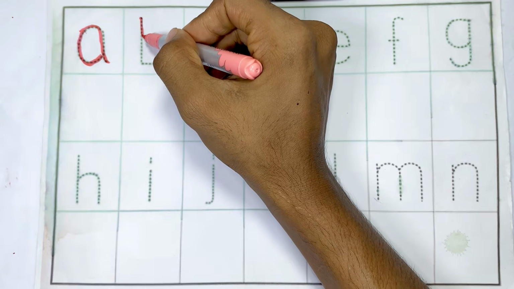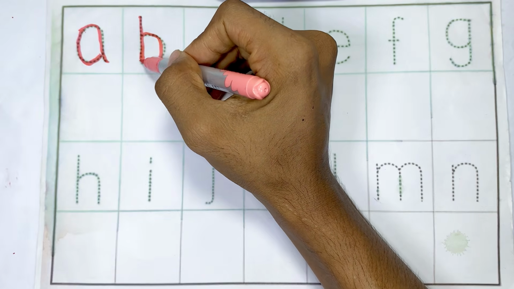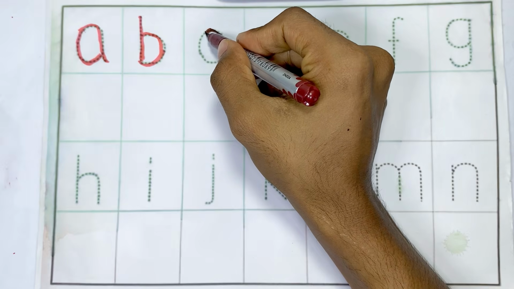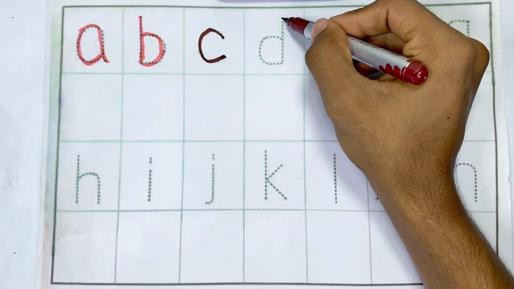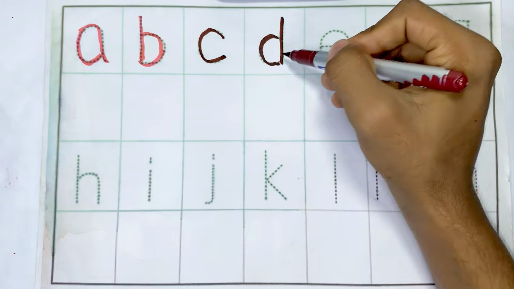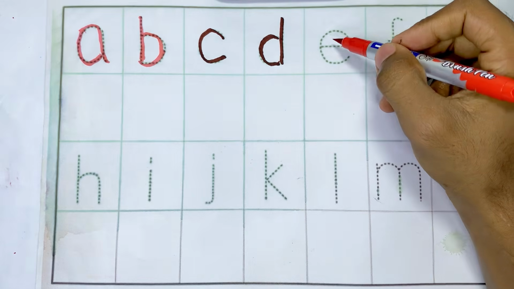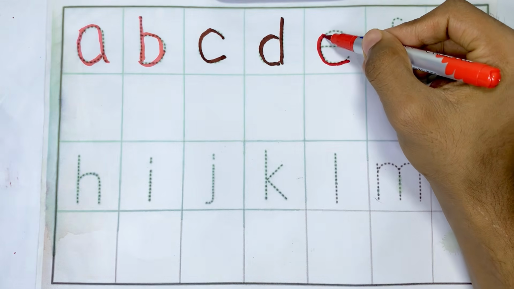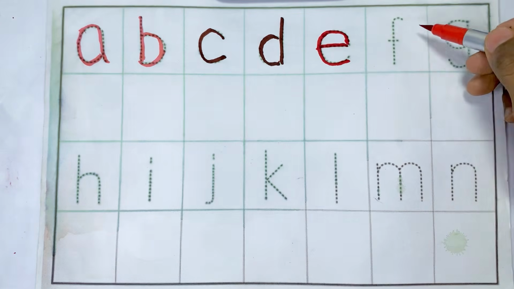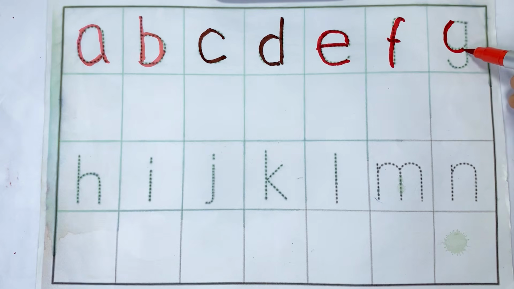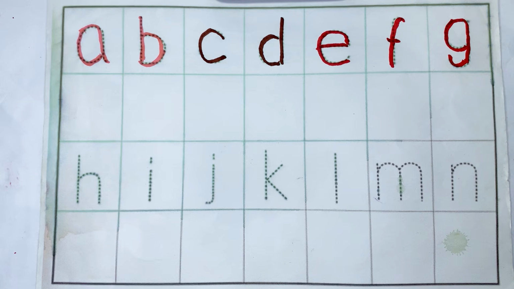A for apple. B for ball. Kids, now you draw C. C for cat. D for dog. Kids, now you draw E. E for elephant. F for fish. G for God. Kids, now you draw H.